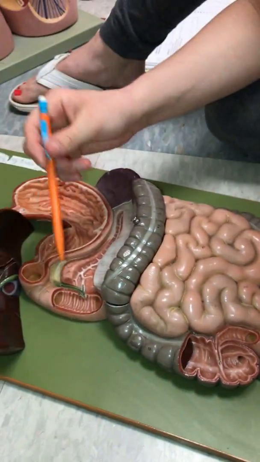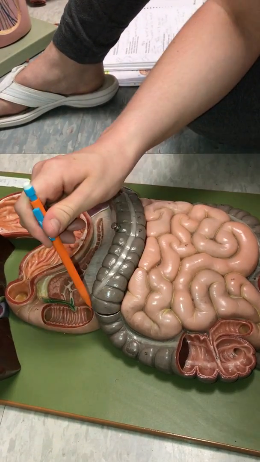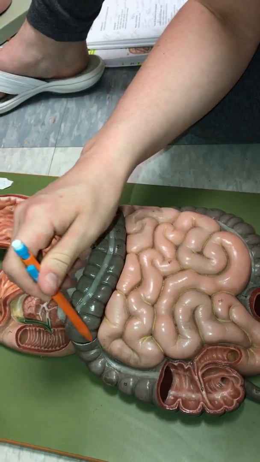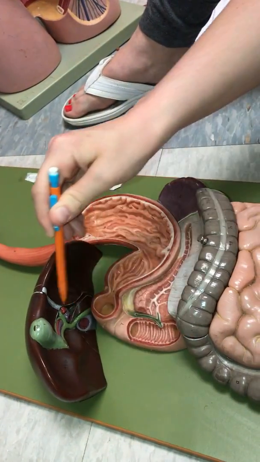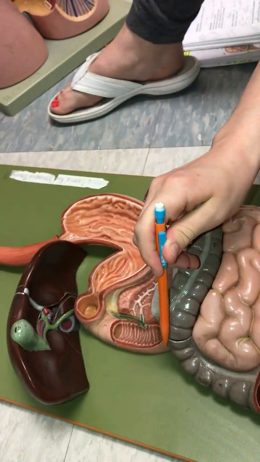And then going back to the colon, you have two flexures. You have your right colic flexure, which is also known as the hepatic flexure, which makes sense because it is on the same side as the liver, which is the right side. And hepatic means pertaining to the liver.